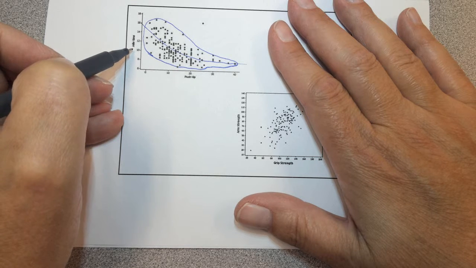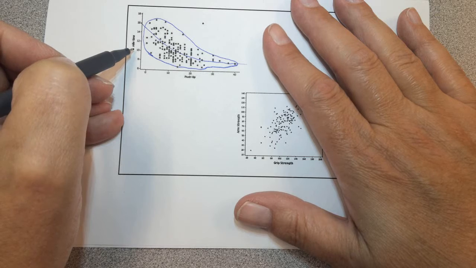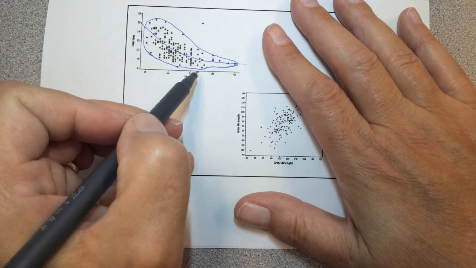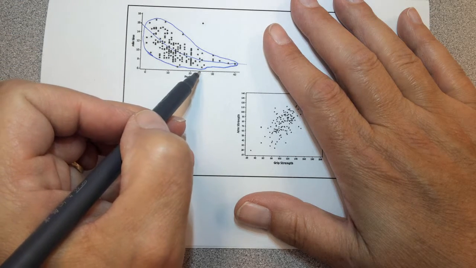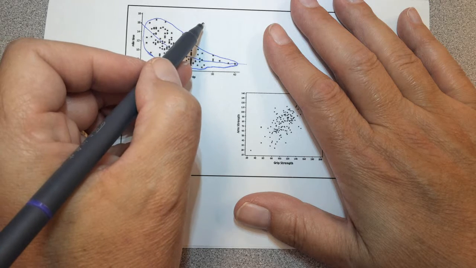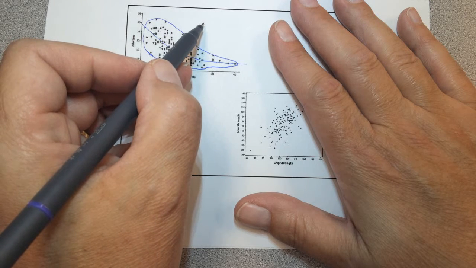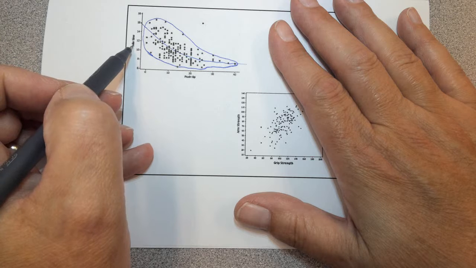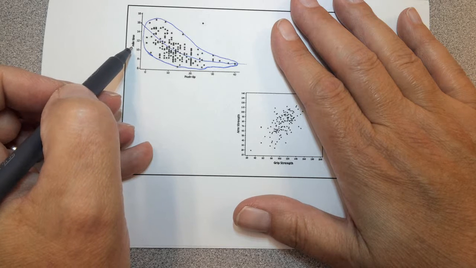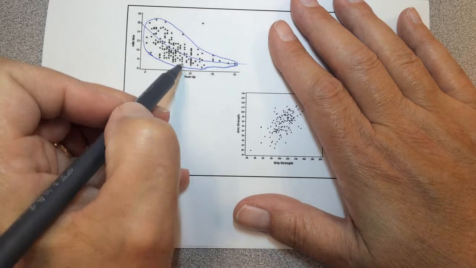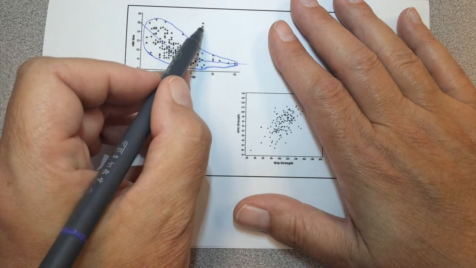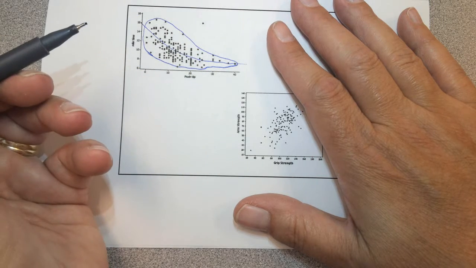Then I would write an extra sentence because I have an unusual feature. There appears to be an outlier at approximately 20 push-ups and 16, and I don't know what my units are, maybe minutes, 16 minutes to run a mile. That probably is reasonable. So you would mention this outlier usually in a separate sentence.